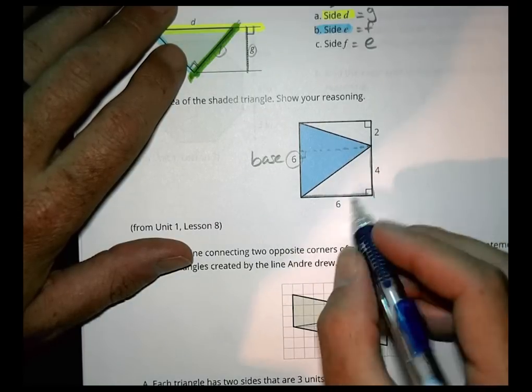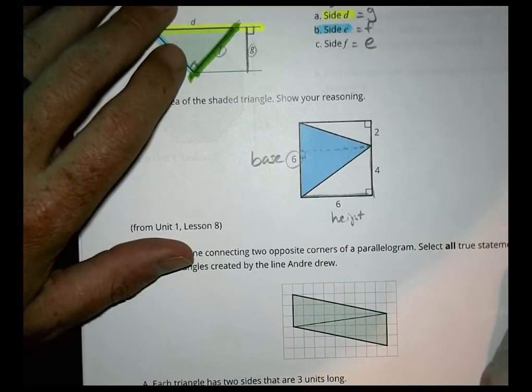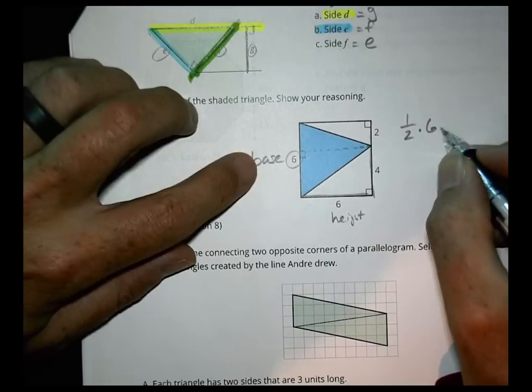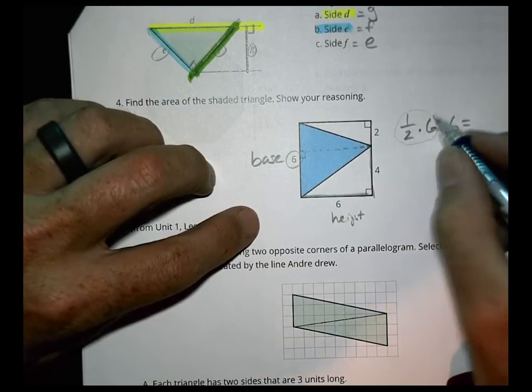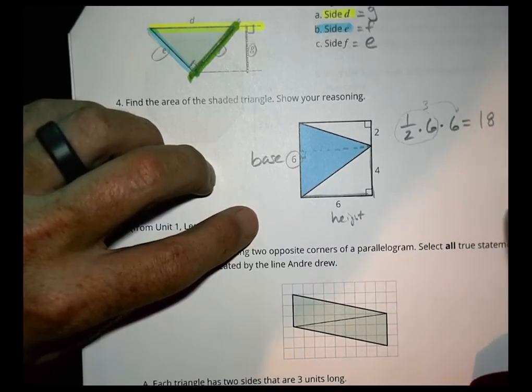Well, if that's a height right there, then I have the number I'm looking for. That's my height. So I really have 1/2 times the base times the height. And so half of 6 is 3, and 3 times 6 is 18.